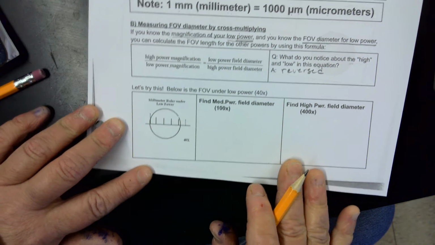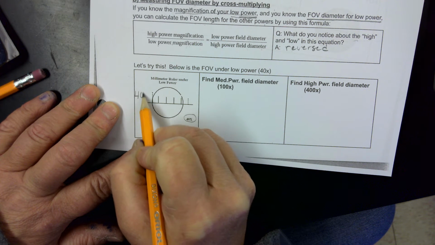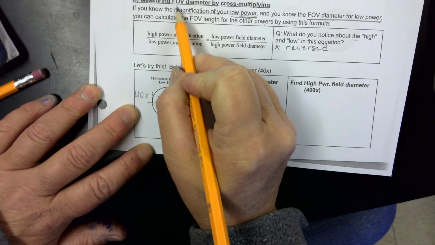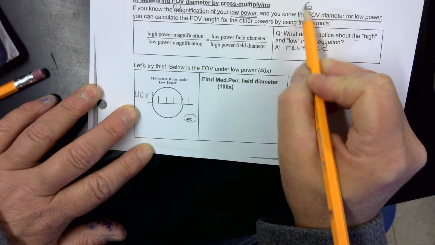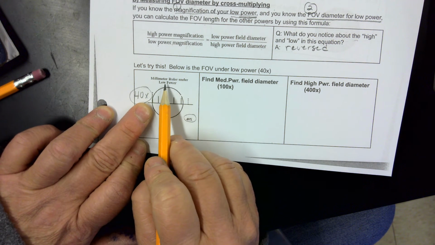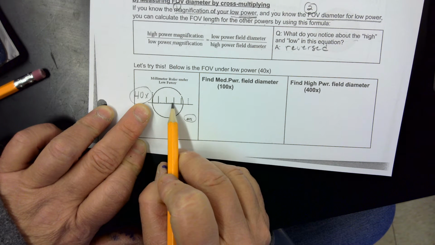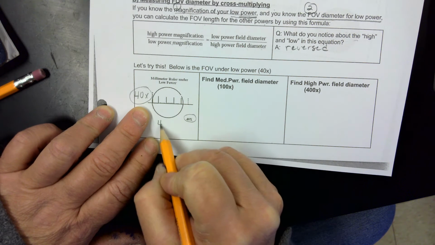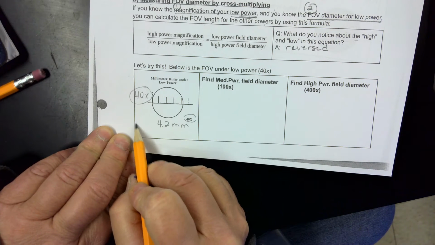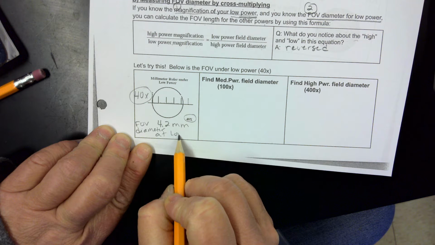So let's try an example. What we have here is 40x. This is a 40x magnification. That's one of the things we need to know, right? We need to know the magnification of your low power, and we need to know the field of view diameter for your low power. So there is our magnification. Here's a millimeter ruler, and under low power, I see 1, 2, 3, 4. I'm going to call this about 4.2 millimeters. So there is our field of view diameter at low power.